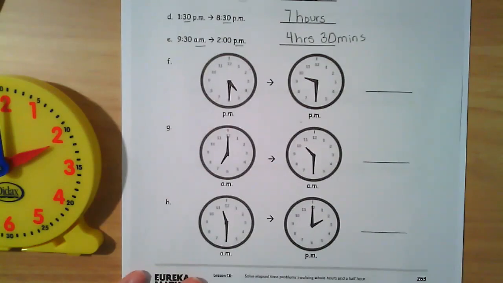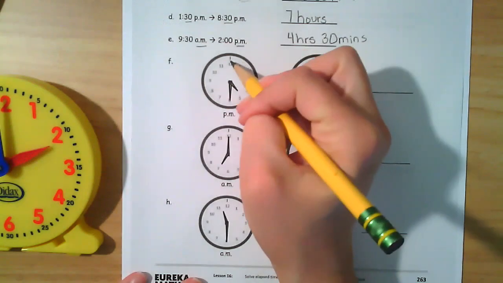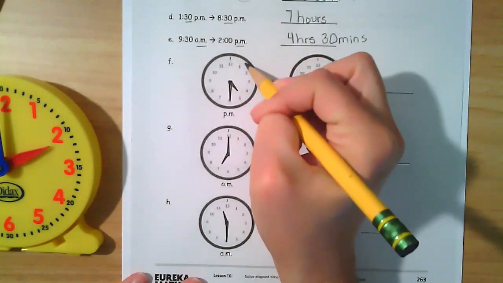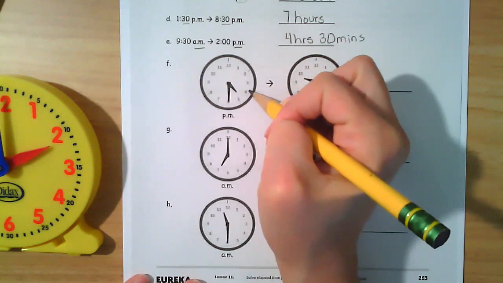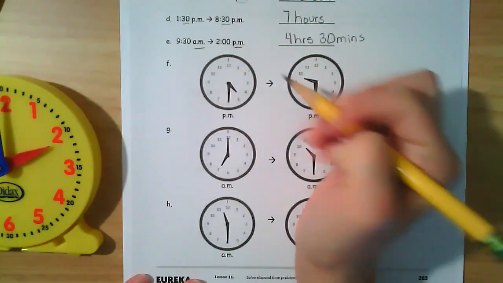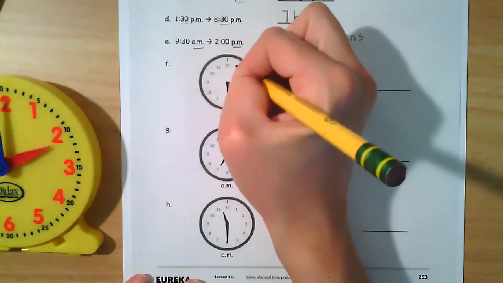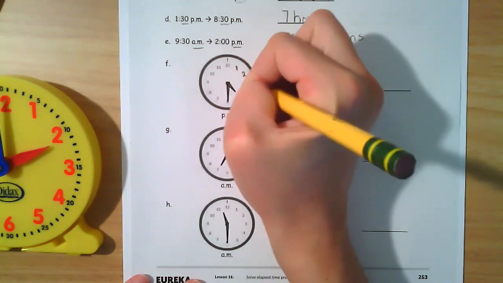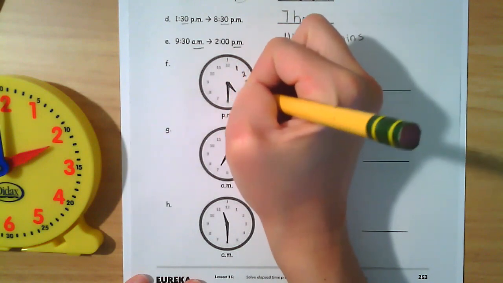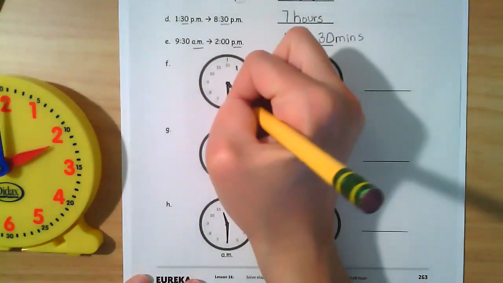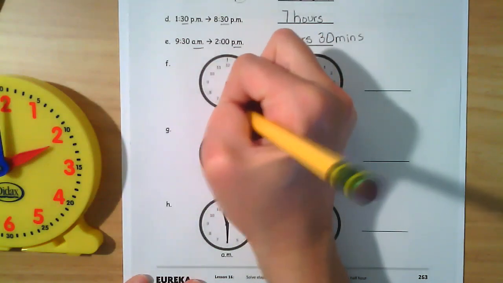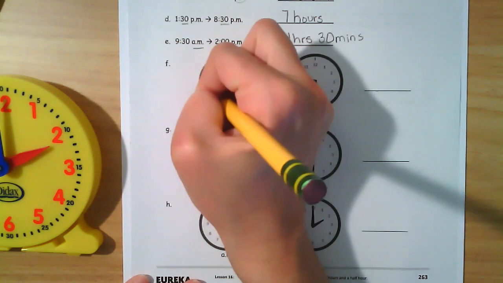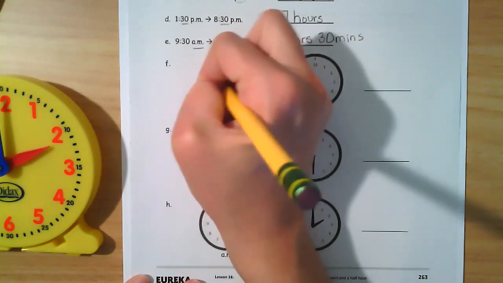Not really. Okay, so if you look, here's 12 o'clock. 1, 2, 3, 4, 5. Okay, so I'm going to make the numbers a little bit bigger for you. 1, 2, 3, 4. Can you see my numbers at least? 5, 6, 7, 8, 9, 10, 11.